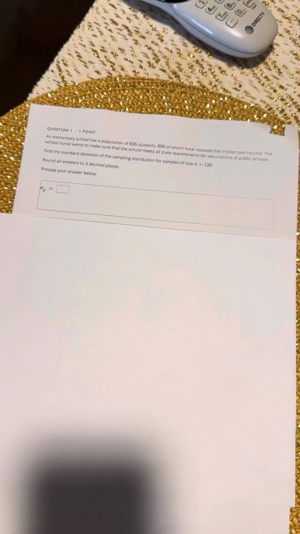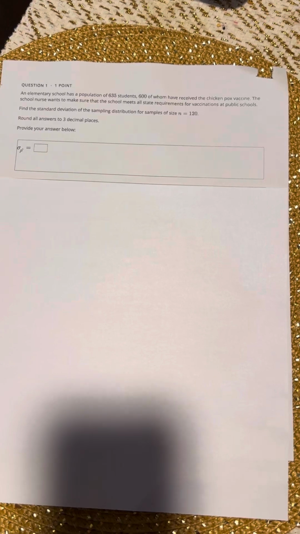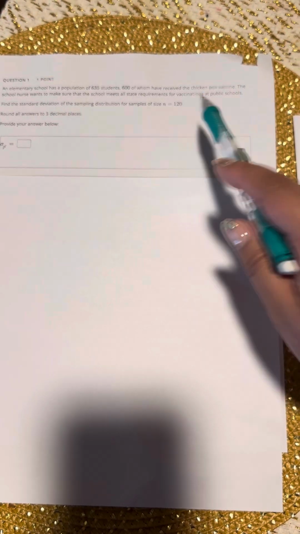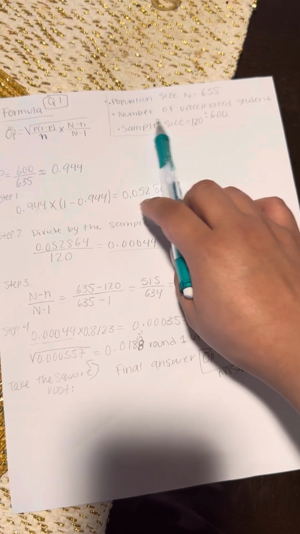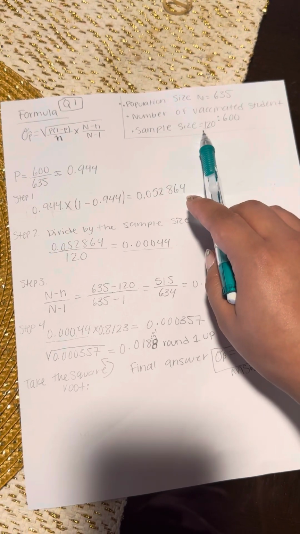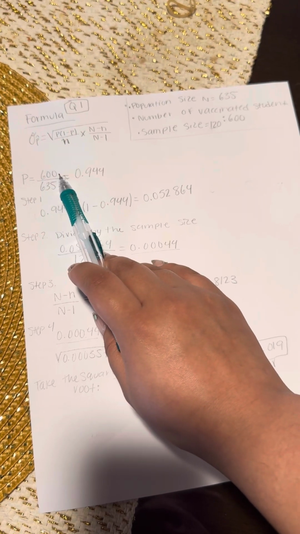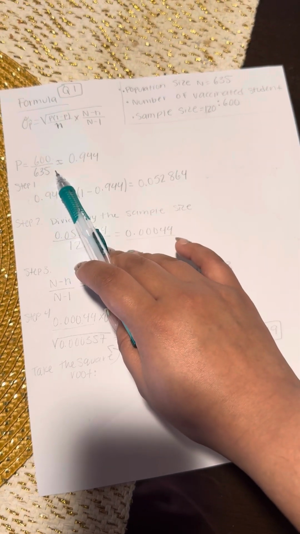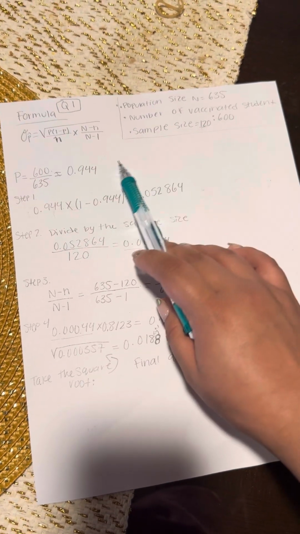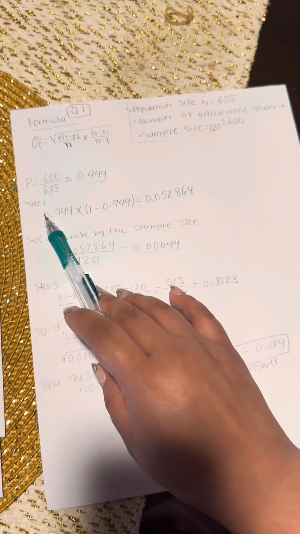Okay, for the first question, we need to find the standard deviation of the sampling distribution for sample n = 120. We have to find the population, the number of vaccinated students, and the sample size. So what I did was divide 600, which is the number of vaccinated students, by 635, which is the population size, and this would be my answer when I divided that.